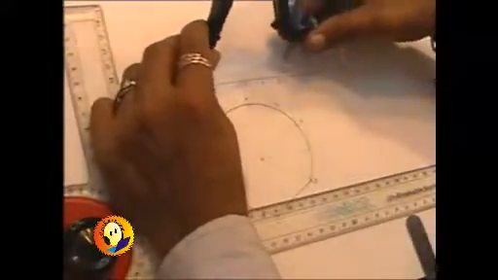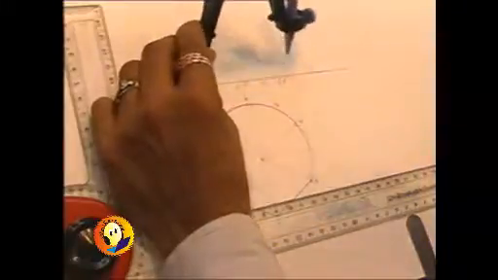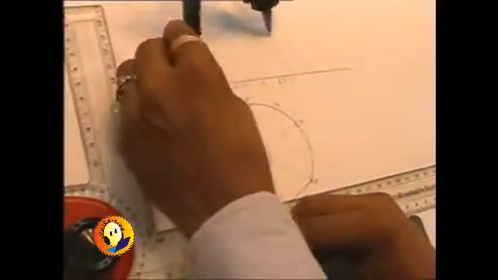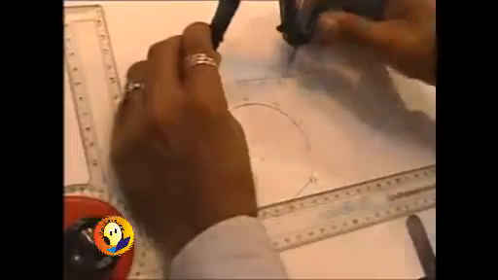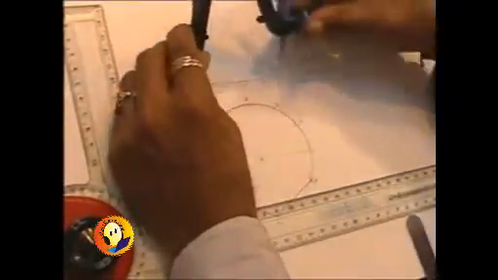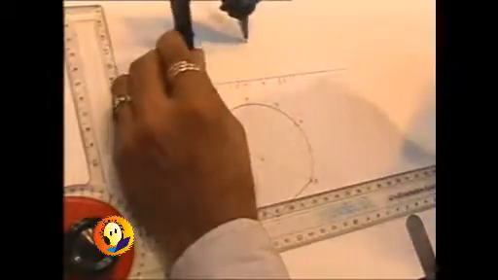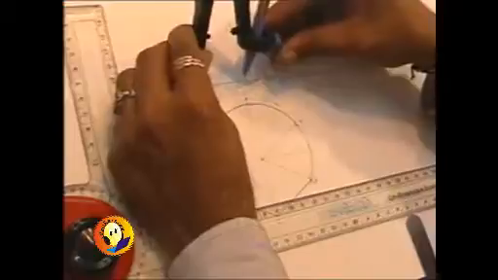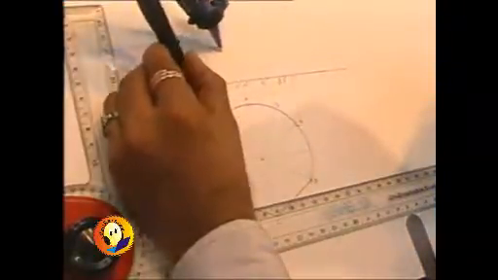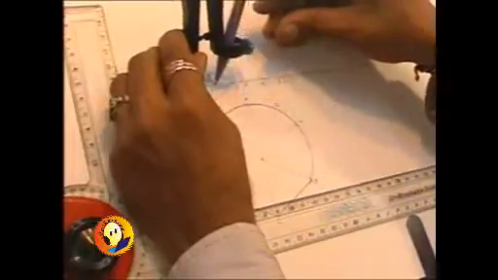So all the points should be transferred onto that line, starting with point 1 dash, then point D dash and 2 dash, then point 3 dash, then point C dash and 4 dash, and finally point 5 dash.